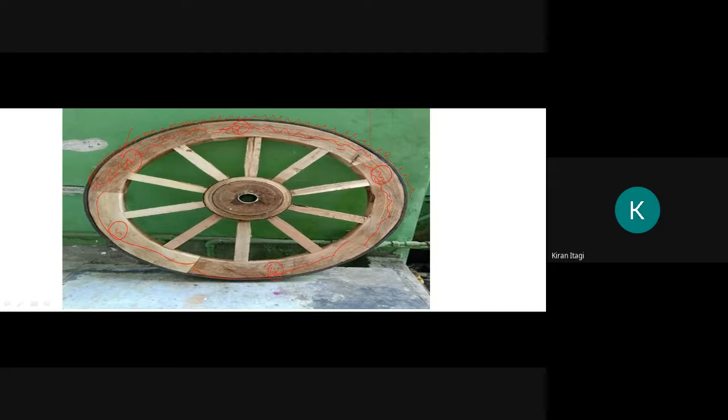Before installing, if you directly go and put this iron casing, it will come at this position, meaning the circumference will be smaller. See, this is your wheel, and this will be your iron casing.